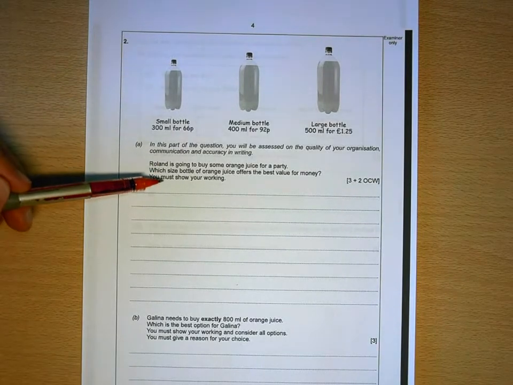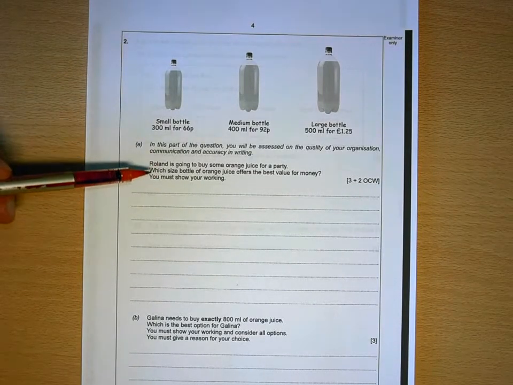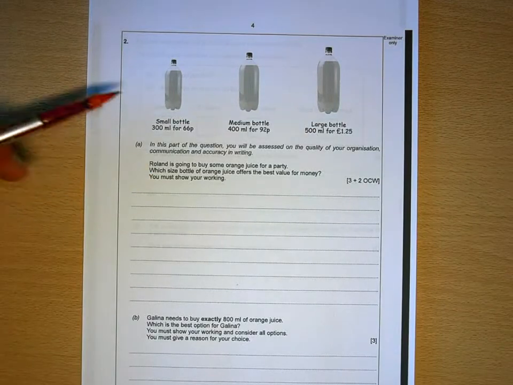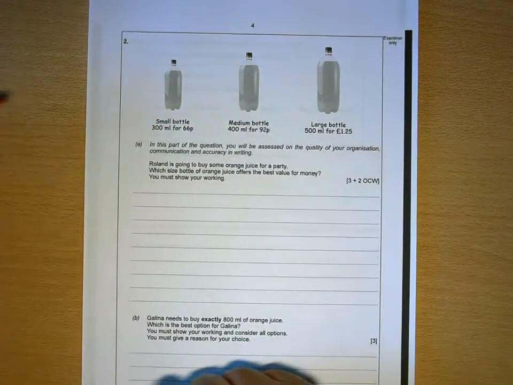So Roland's going to buy some orange juice for a party. Which size bottle of orange juice offers the best value for money? So here are our bottles.